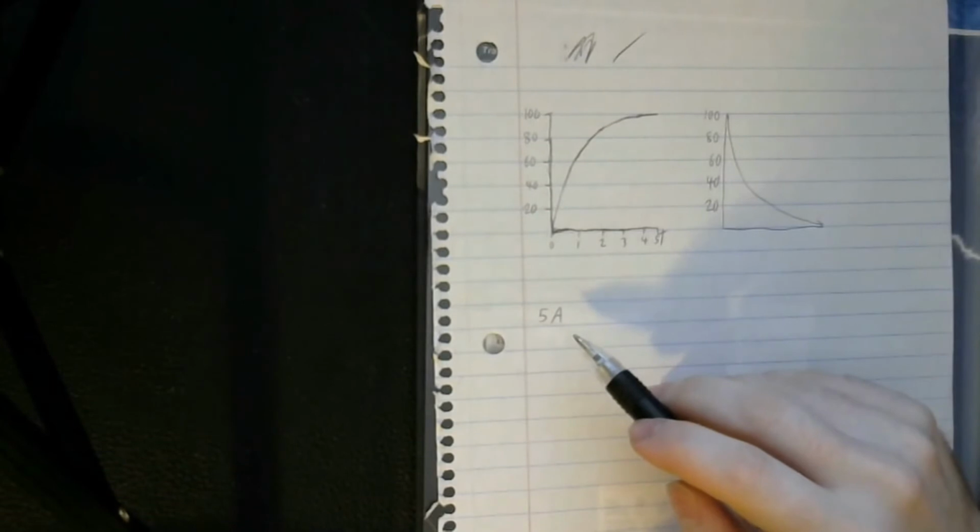Let's say we've got a circuit that's got 5 amps, and we want to know what that amperage is at the third time constant.